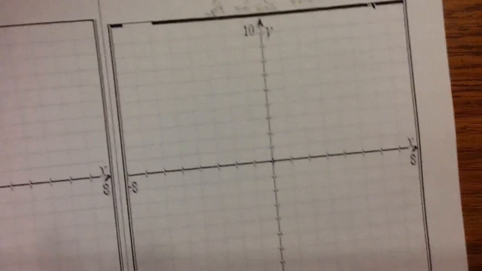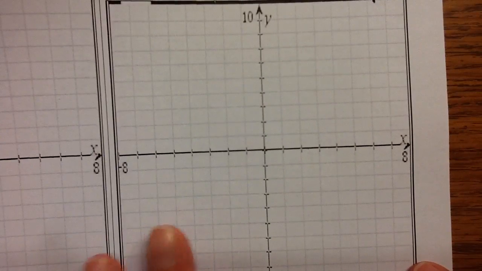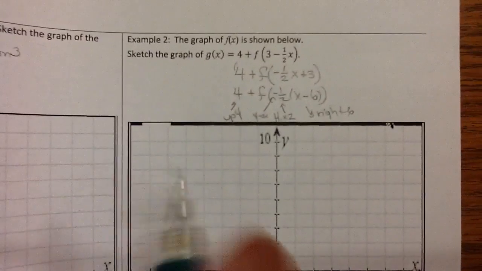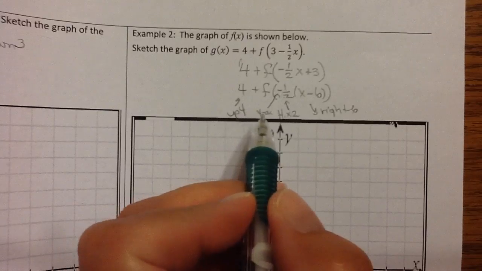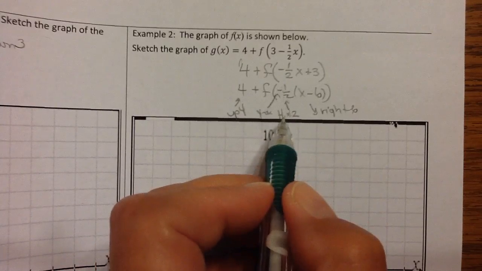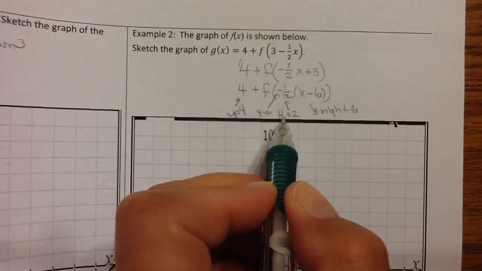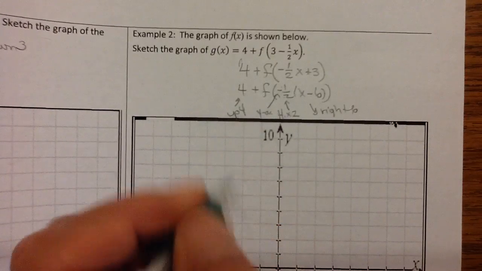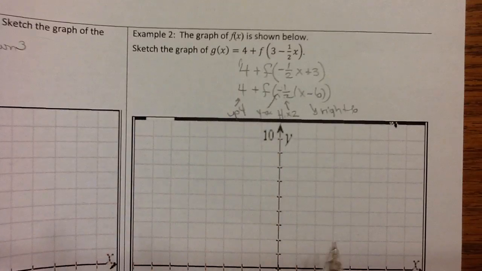Oh, except that I don't have the function to graph. So I guess we're going to not finish this one up tonight, but we would want to do that reflection in the y-axis first, then do the horizontal stretch, and then move it right and up, just like we did the last one. If you do it in phases, just move one key point at a time.